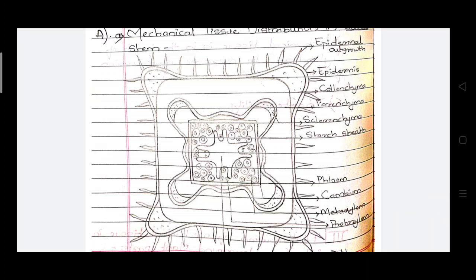So in that, at the outer side there is the epidermis, and on that epidermis epidermal outgrowth is observed. Next to the epidermis at the inner side there are the four corners. On those four corners there is the collenchyma present. Next to the collenchyma at the inner side there are the parenchyma cells.